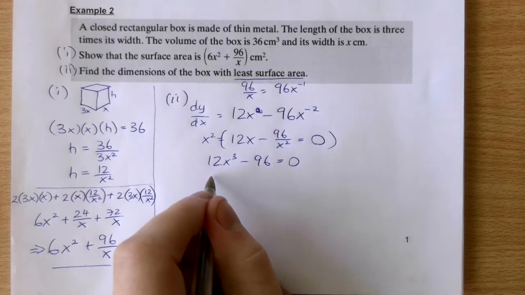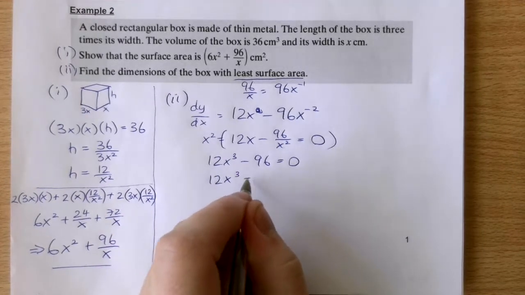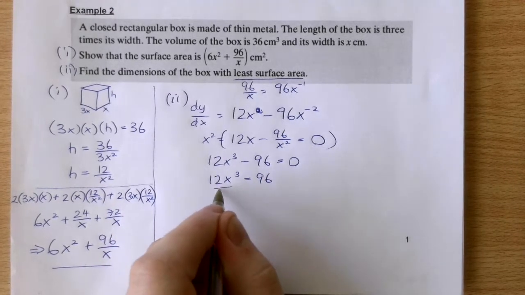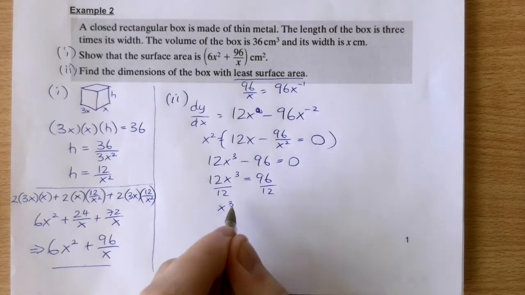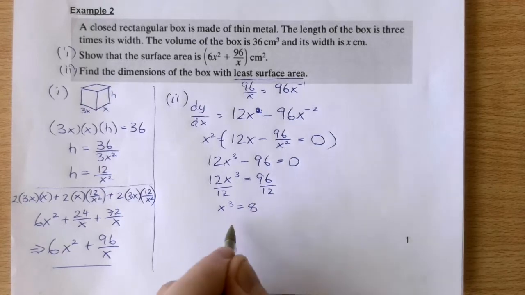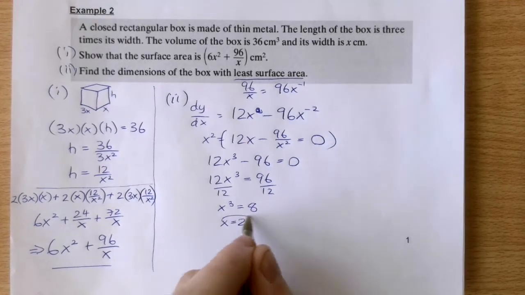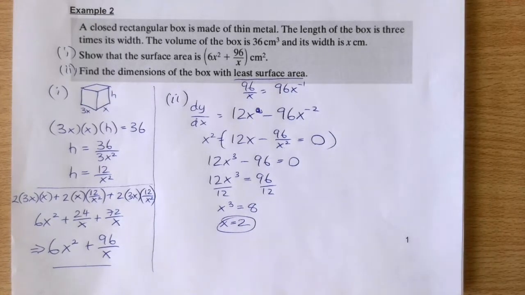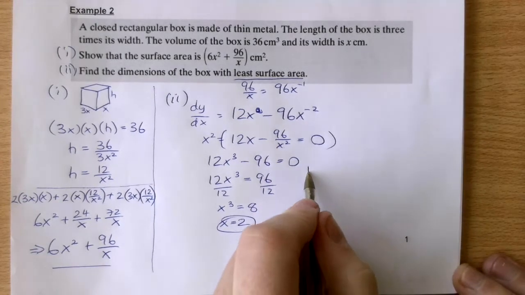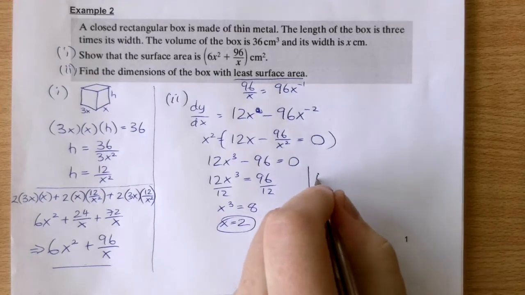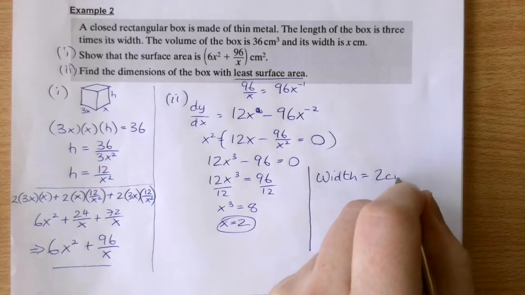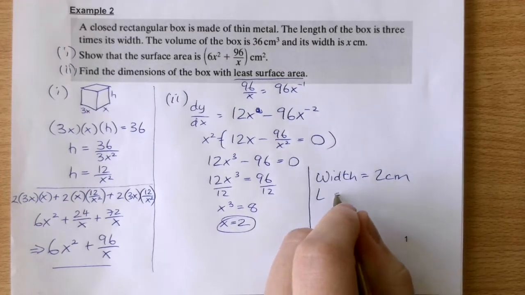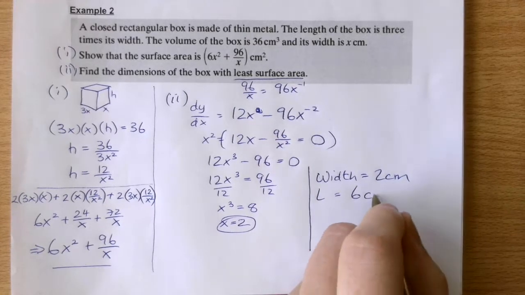So it's going to be 12x cubed is equal to 96, divide by 12 on both sides. So x cubed is equal to 8, so then x is equal to 2. So if x is equal to 2, we need to find the dimensions of the box. So the width is equal to 2 centimeters. The length is equal to 2 times 3, which is 6 centimeters.